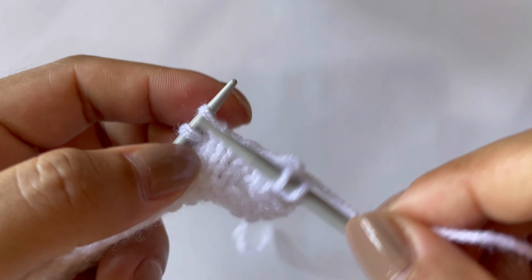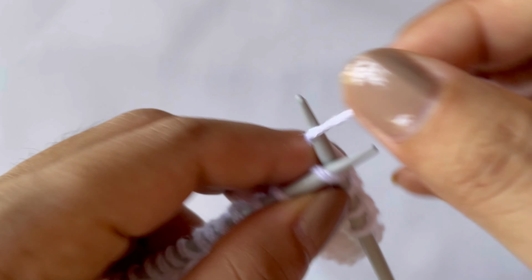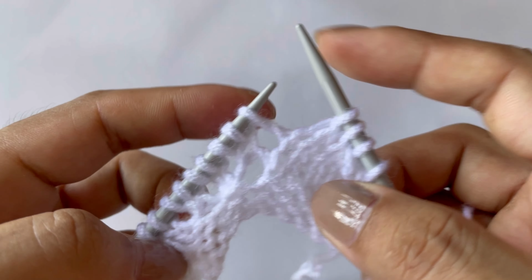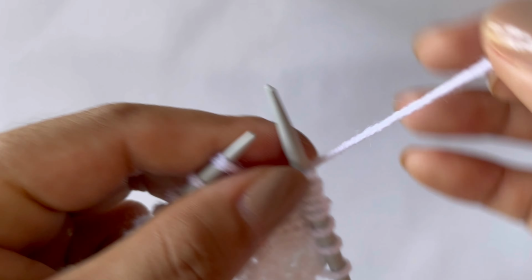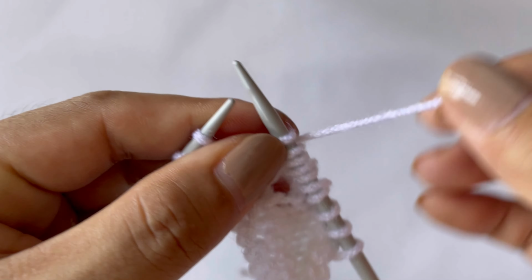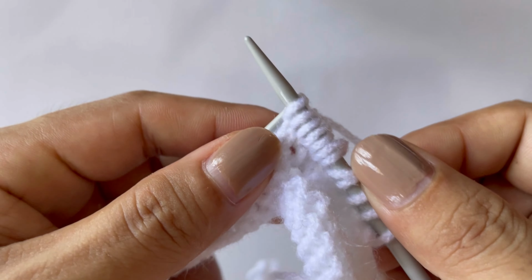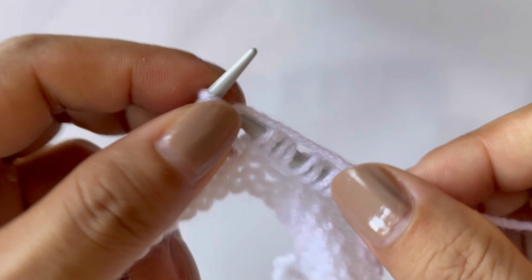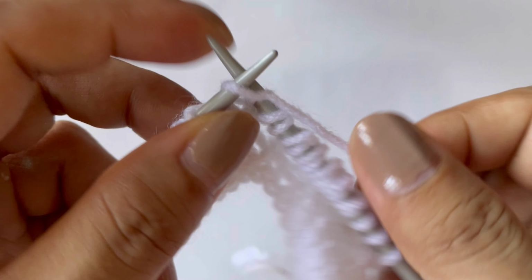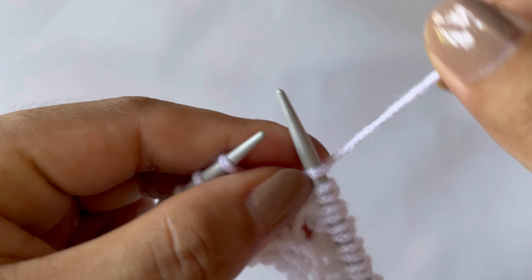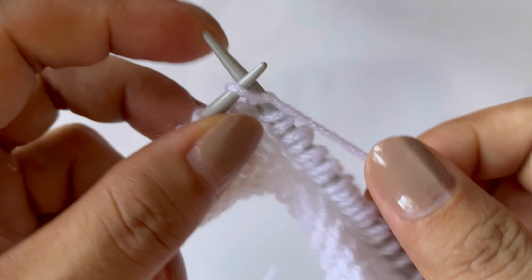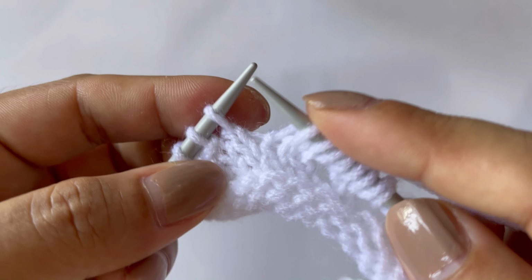SSK, knit 2, and then yarn over, knit 1, seven times, yarn over, knit 1, and then one more time, yarn over, knit 2, and then knit 2 together.